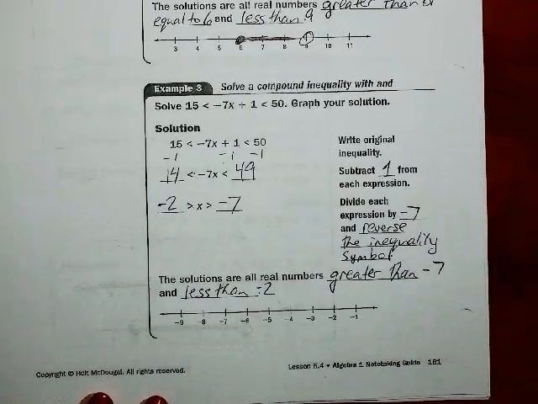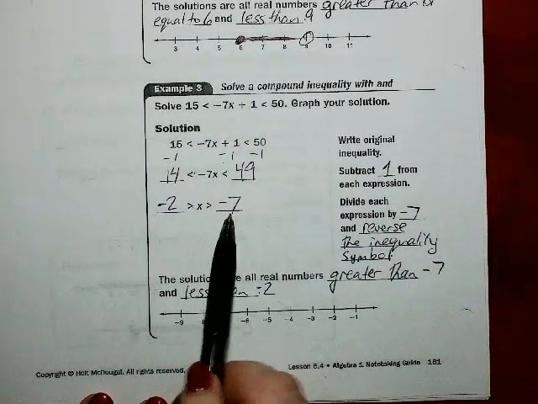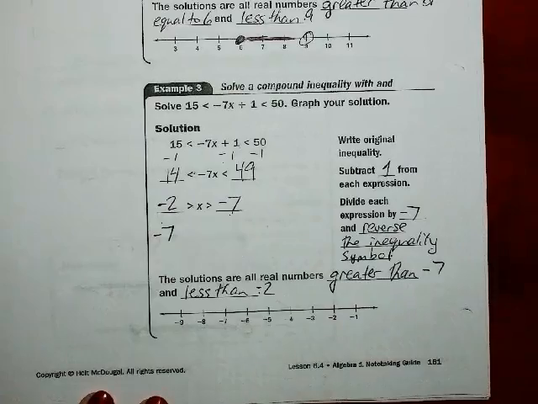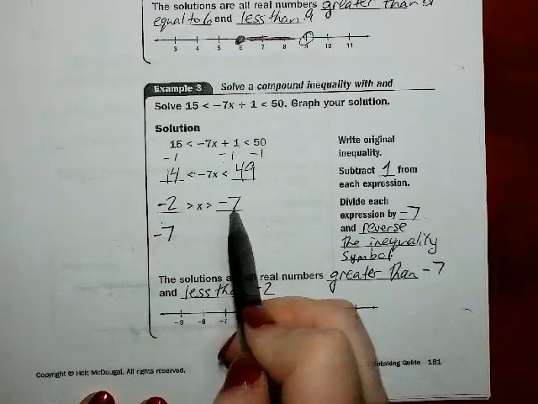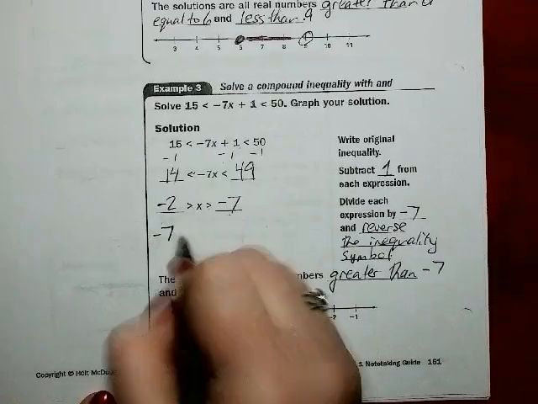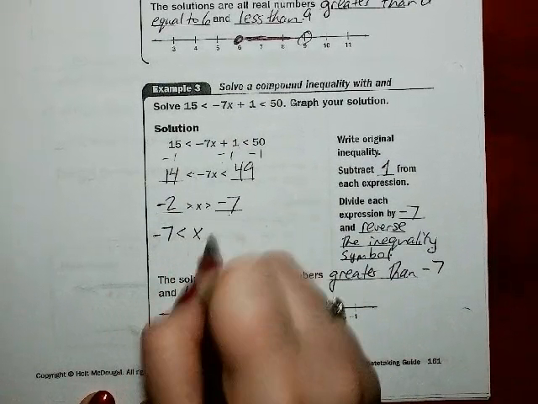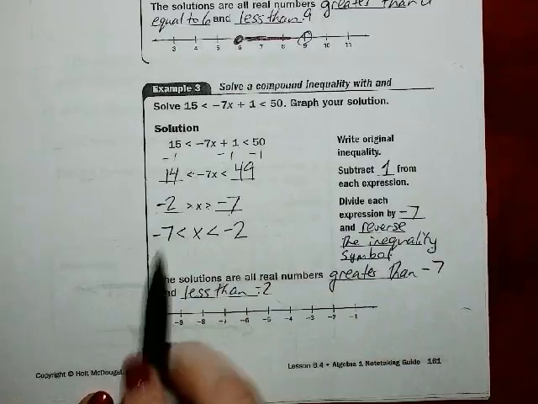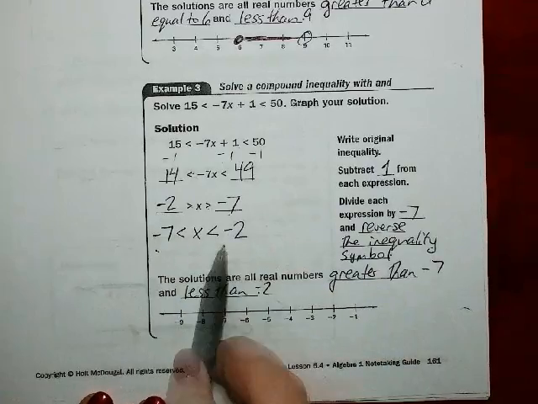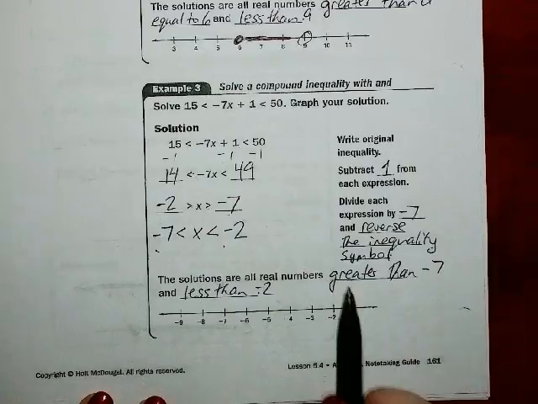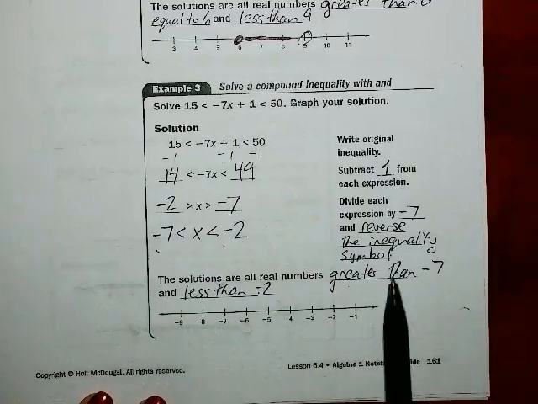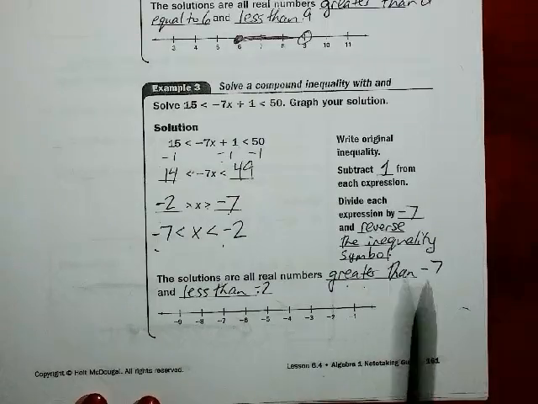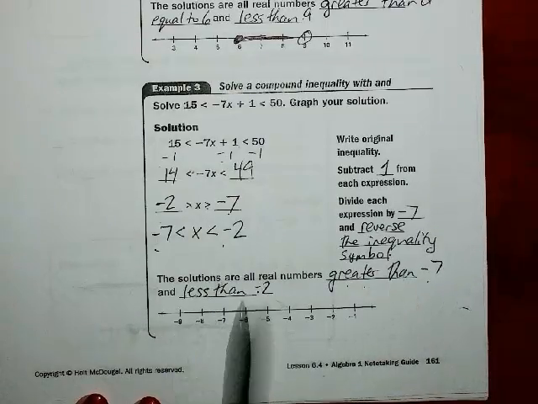So just to make this a little bit less confusing, I'm going to rewrite this the other way because negative 7 is the smallest number. And since I moved the negative 7 over here, I have to flip my sign again and put x in the middle, flip my sign, and put negative 2. So this goes from smallest to biggest. So then I can see a little bit easier that the solutions are all real numbers greater than negative 7 and less than negative 2.